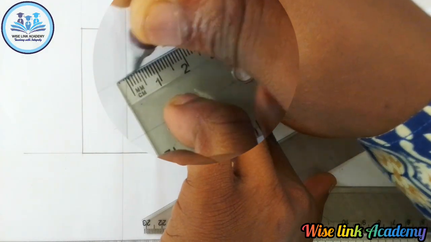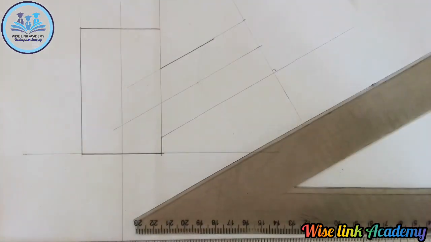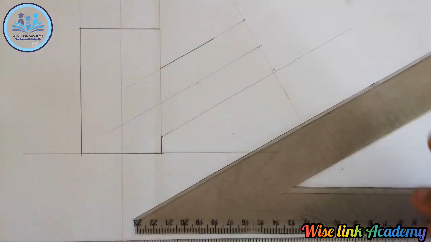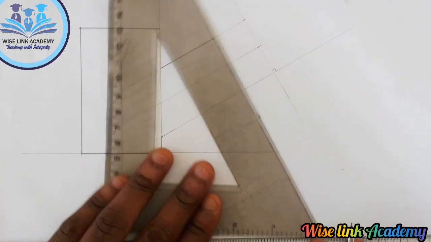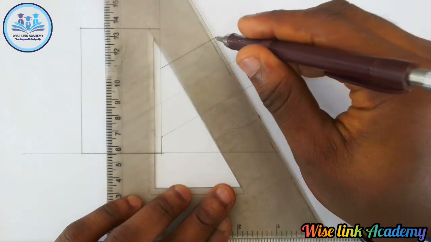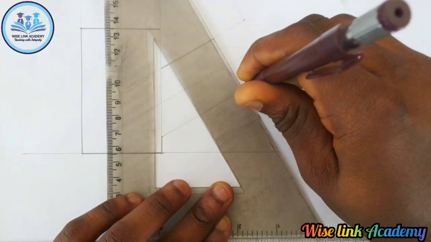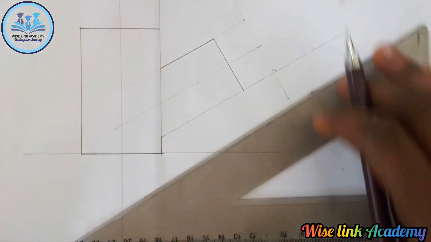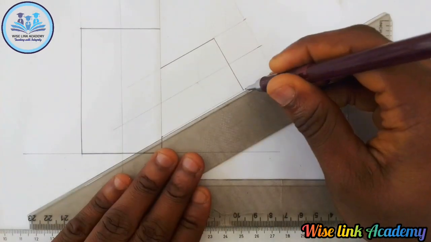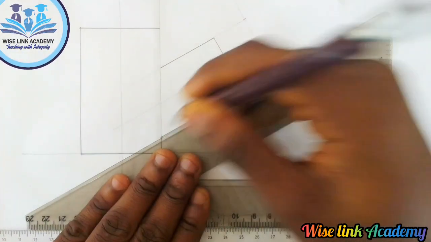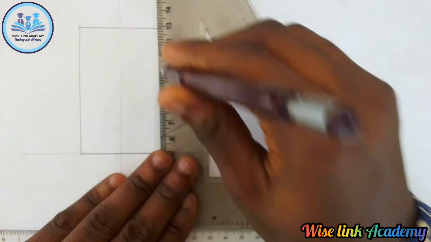I'm taking it, as you can see. Similarly, I'll take my set square this way and join it to this point with the thick line. So I'll take in this aspect too. We'll be having this, so I'll take in this line here too.